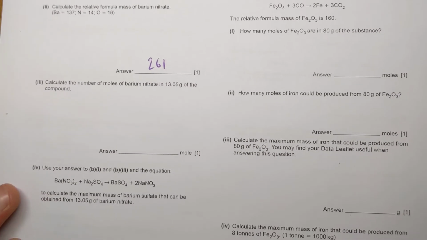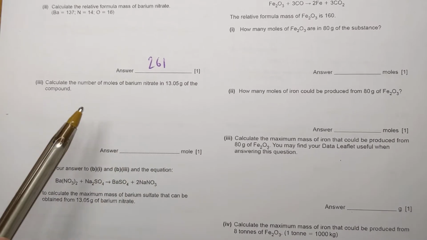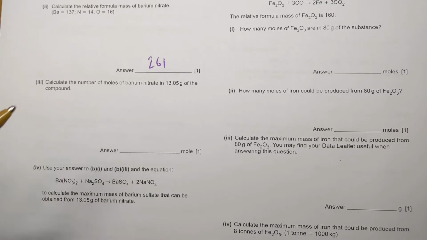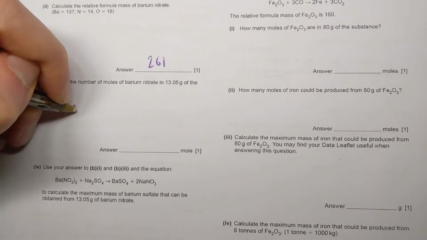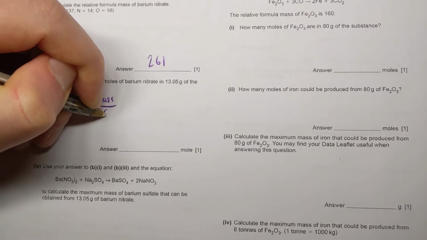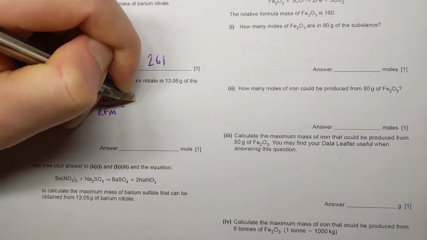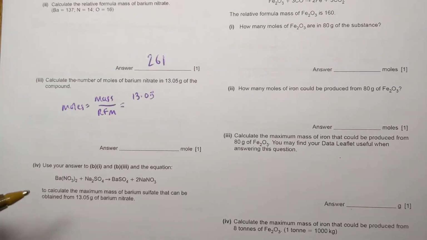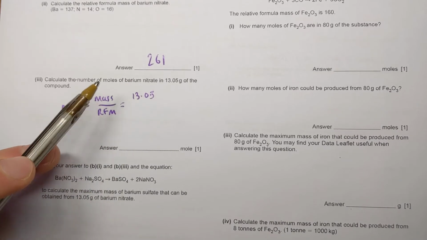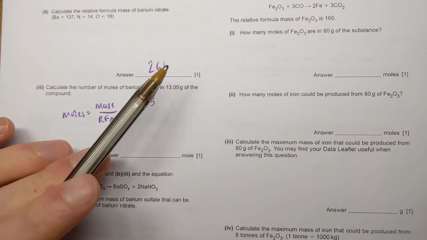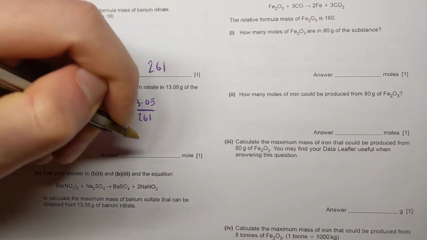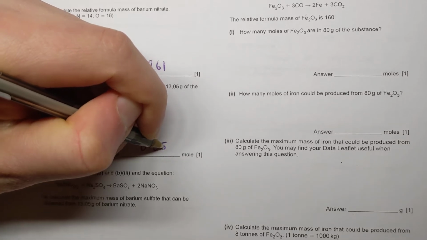Part 3 leads you through a mole calculation. It wants you to work out the number of moles of barium nitrate in 13.05 grams of the compound. So I remember that moles equals mass over RFM. Mass is in the question, 13.05. I just need to pick the correct RFM, being careful here. Moles of barium nitrate. So the RFM of barium nitrate I've just worked out in part 2, 261. So 13.05 over 261 gives me 0.05 moles.